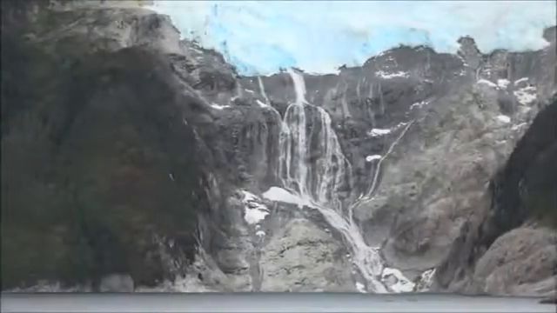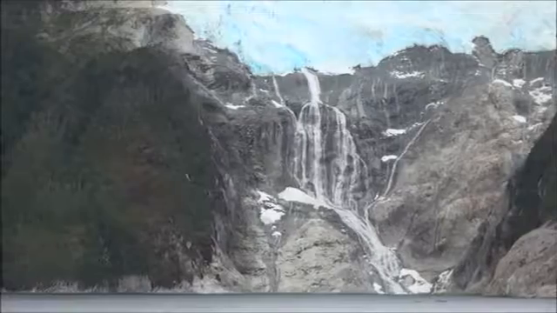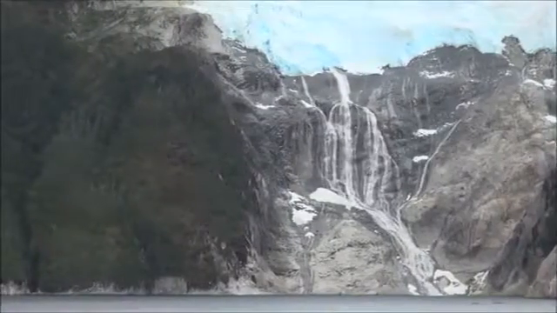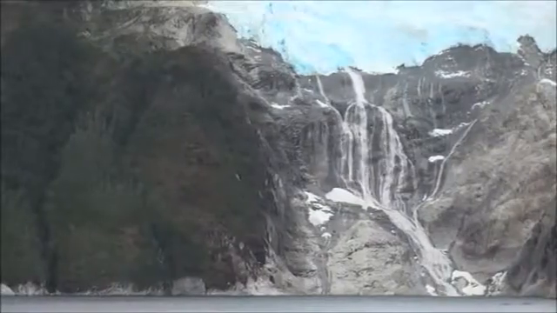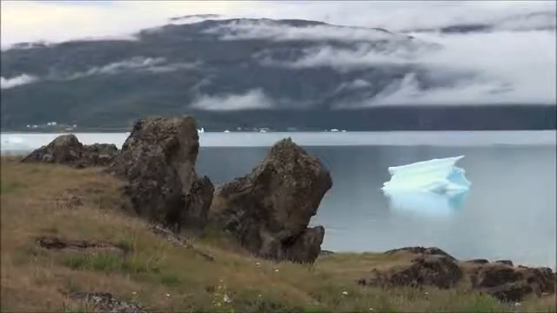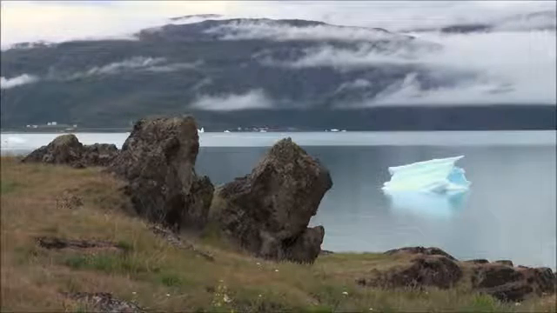The ice turns into meltwater and flows farther downhill to join a lake, stream, or ocean. If a glacier reaches a body of water, pieces of it may break off and fall into the water, forming icebergs.